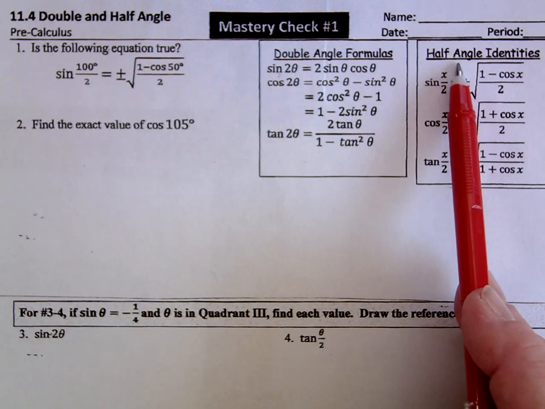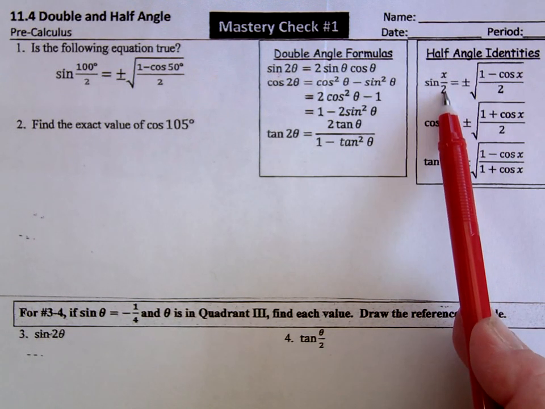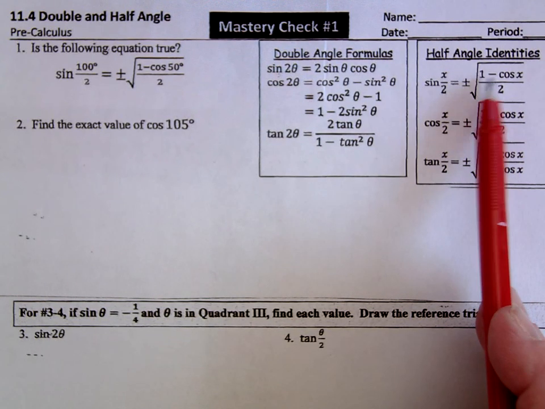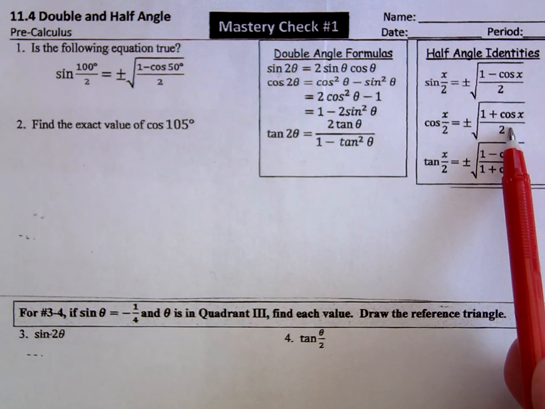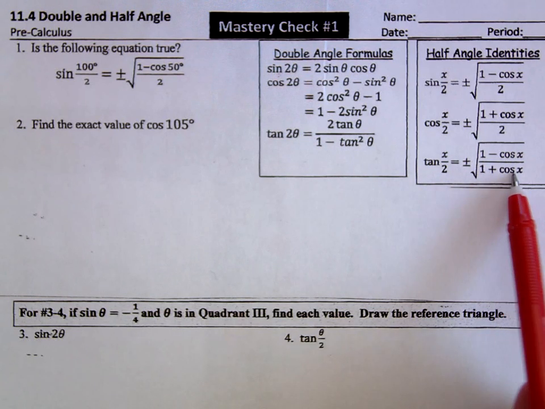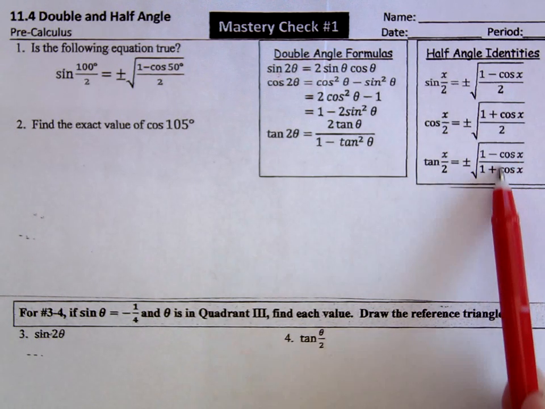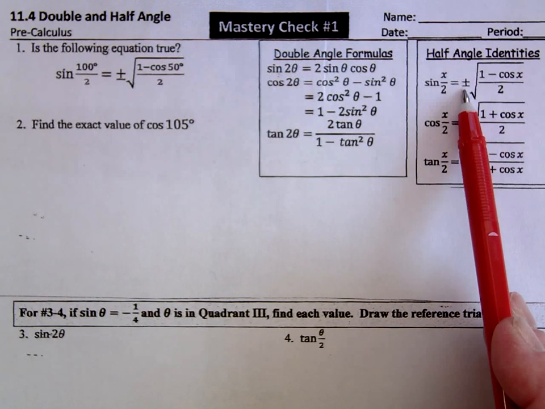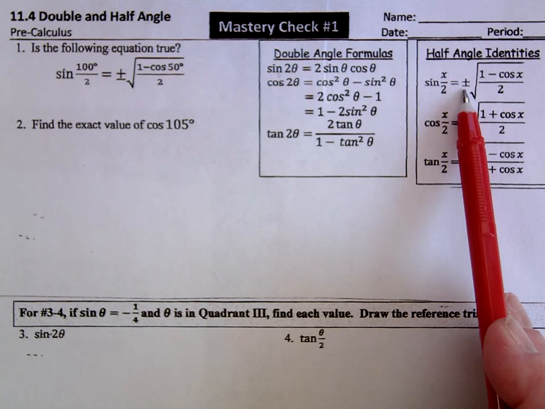When you get over to these half angle identities, you're taking half of whatever an angle is. And these square root problems, 1 minus the cosine over 2, 1 plus the cosine over 2, 1 minus the cosine over 1 plus the cosine, these are all the formulas in square roots that you've got, but it could be the positive part of it, or it could be the negative part of it. It's not going to be both. It depends on what quadrant you're located in.